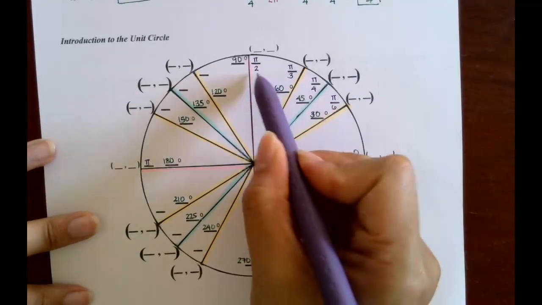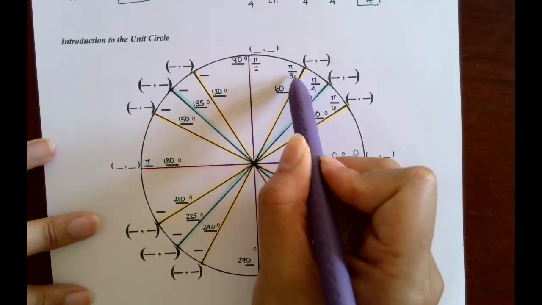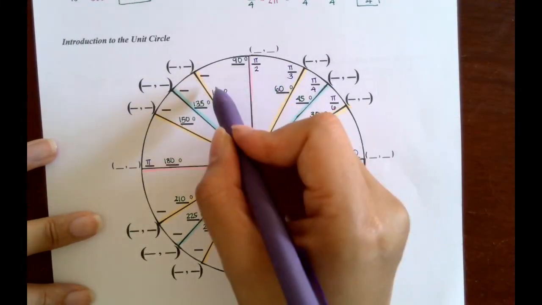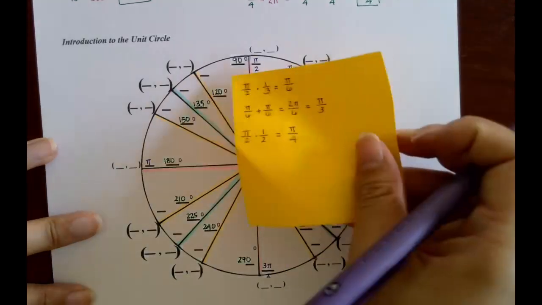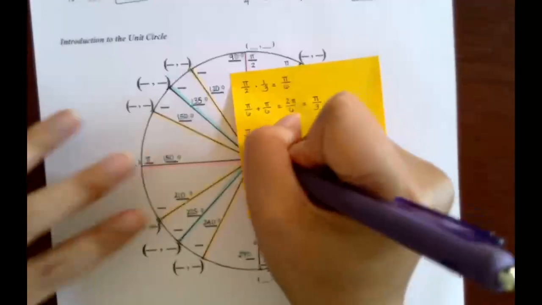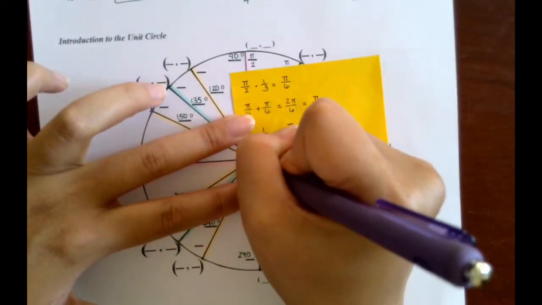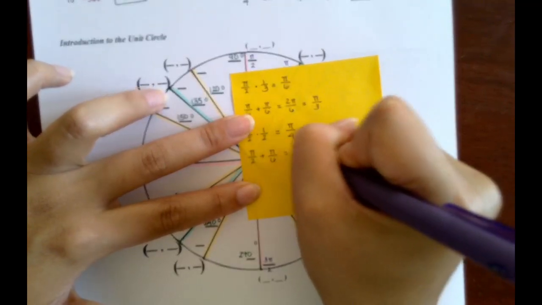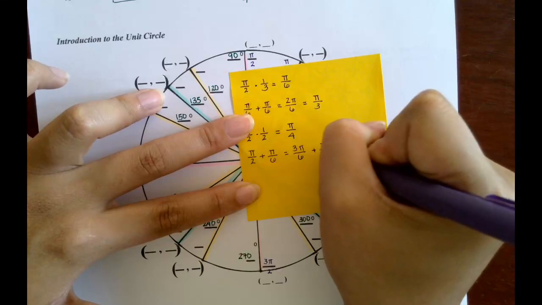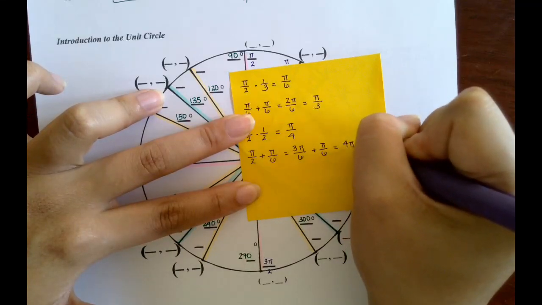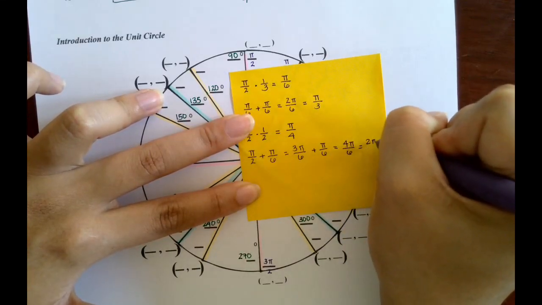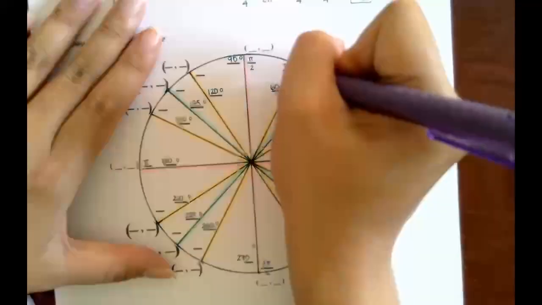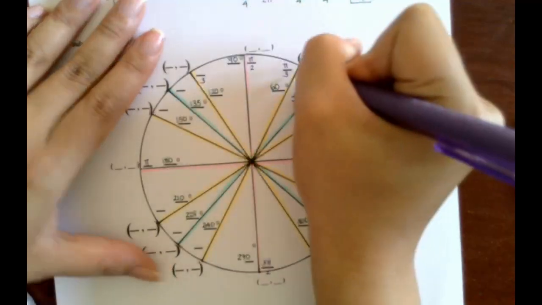Then it's going to pick up, since this one's 3, it's going to be 3 here too. Or if you think about it mathematically, you're going to add another pi over 6. One way you can do it is pi halves plus pi over 6, which is 3 pi over 6 plus pi over 6, which is 4 pi over 6, which simplifies to 2 pi over 3. Or we remember it's going to be 3 here.